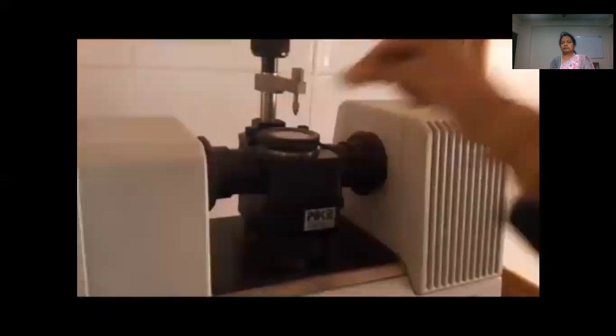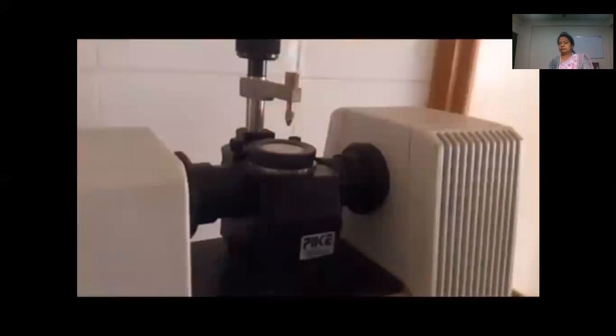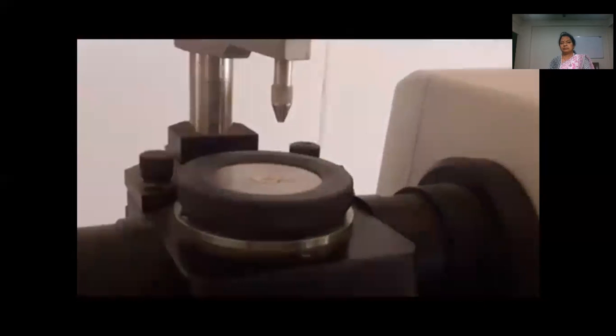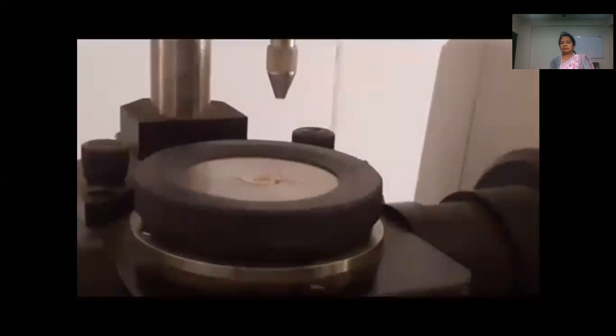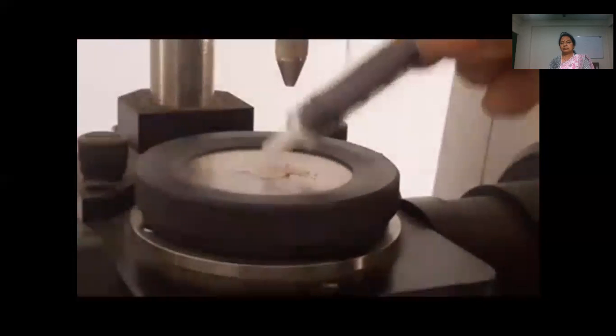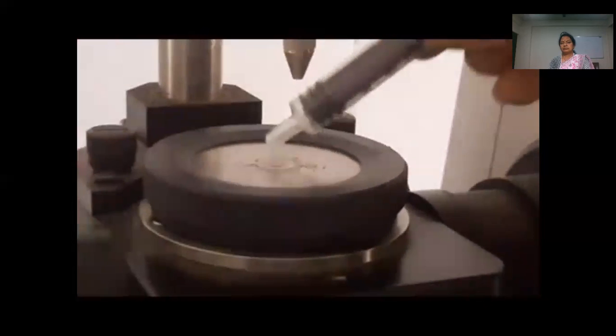We have to clean it properly and then we have to place our sample. Sample may be solid or liquid. At present we can do two types, solid or liquid. At present in the new 5th generation, a gas cell is also introduced in FTIR. See here.